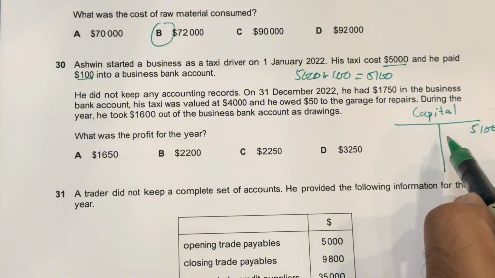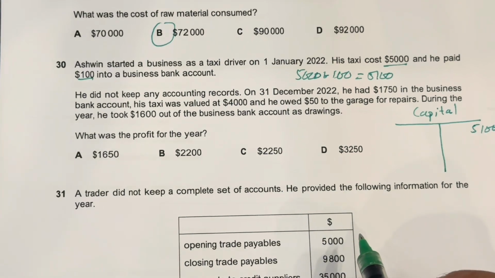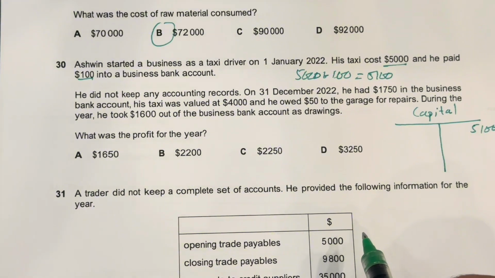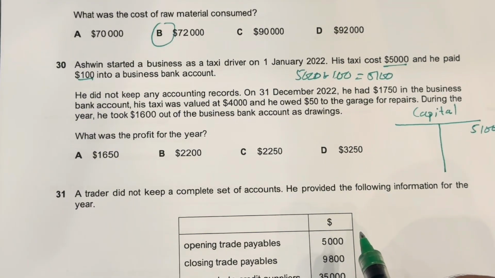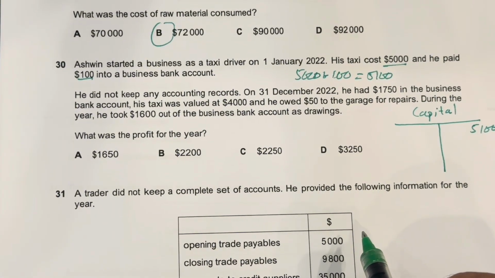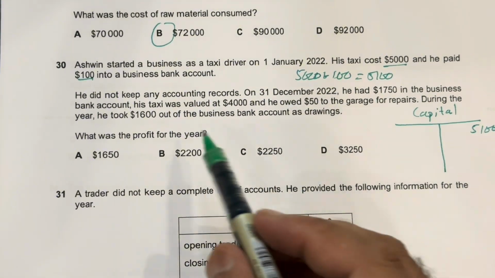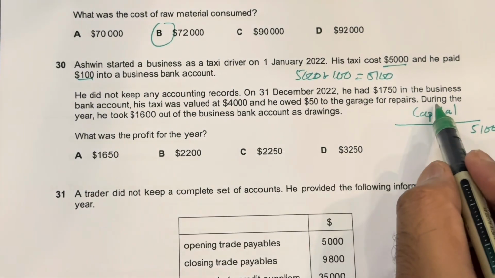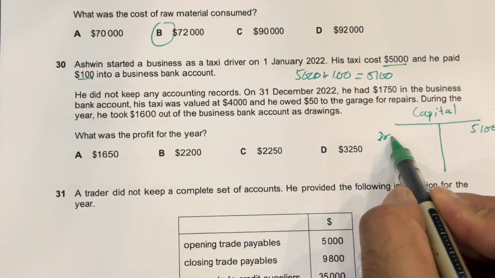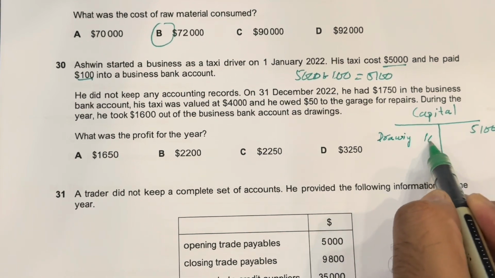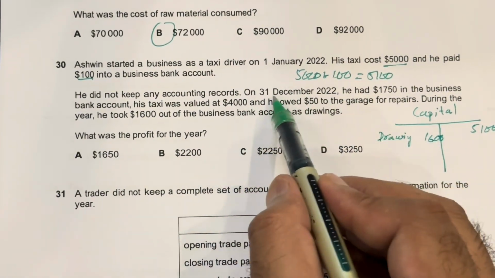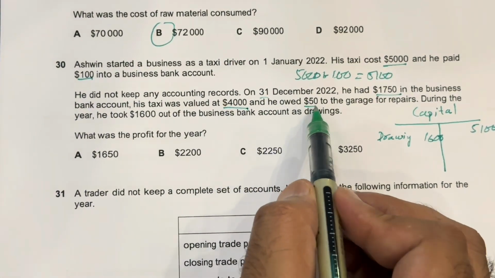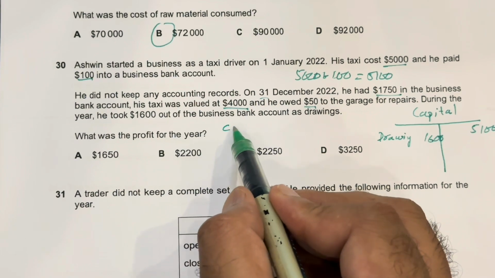He did not keep accounting records. He took 1,600 out of the business during the year. During the year, he took drawings of 1,600. And for the last date, on 31 December, 1,750, 4,000. So we're going to calculate the closing capital.